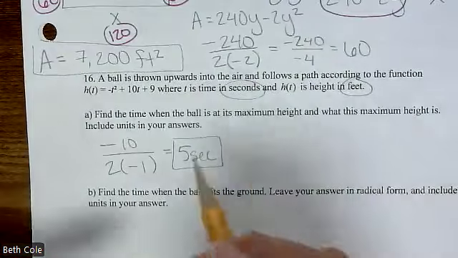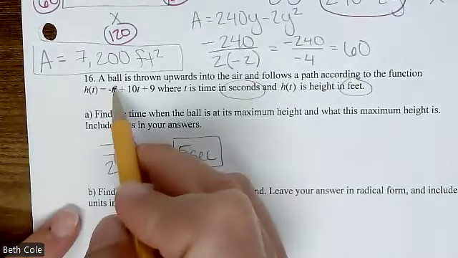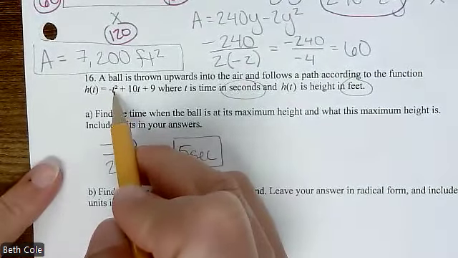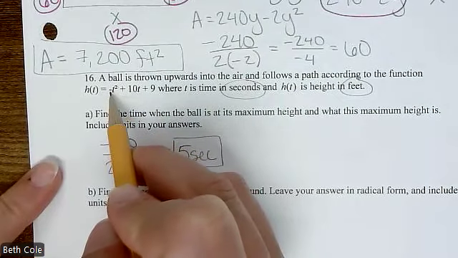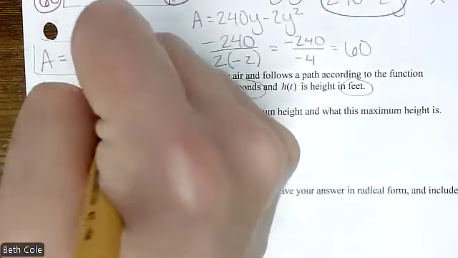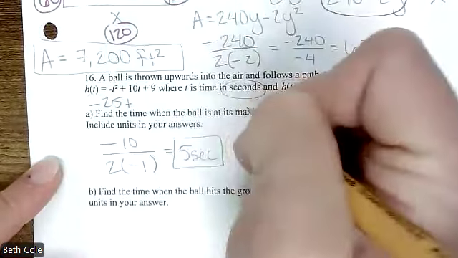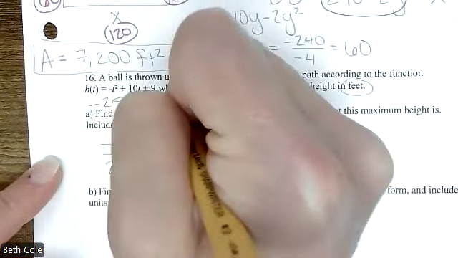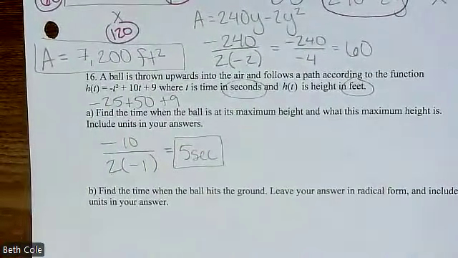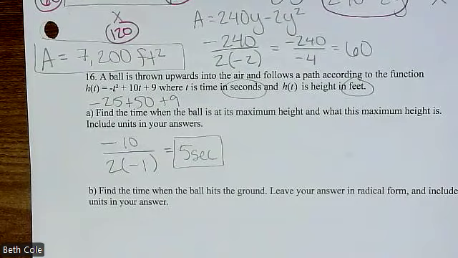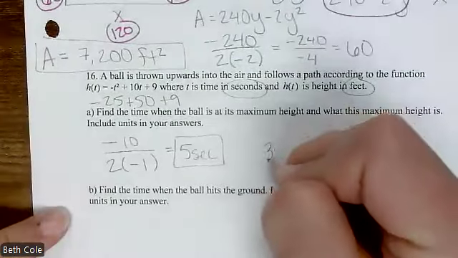Plug it in. All right, so let's do that together. 5 squared, 25, but we're going to make it negative. So it's negative 25 plus 50, good, plus 9. Negative 25 plus 50, that would just be 25. Plus 9, 34. So 34 feet.